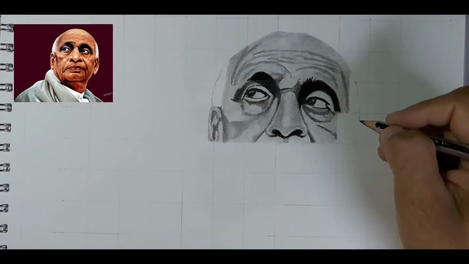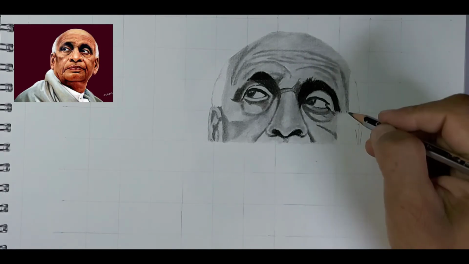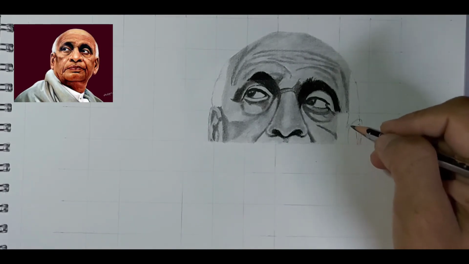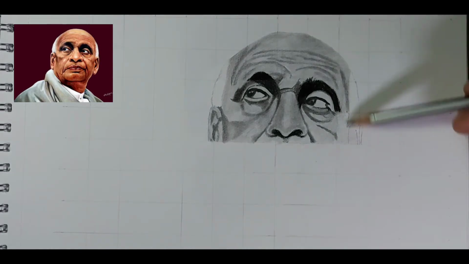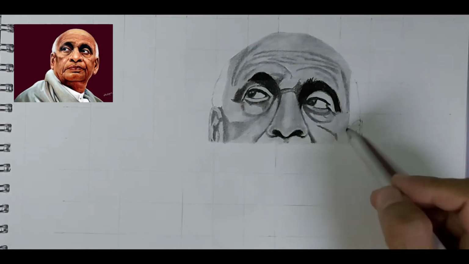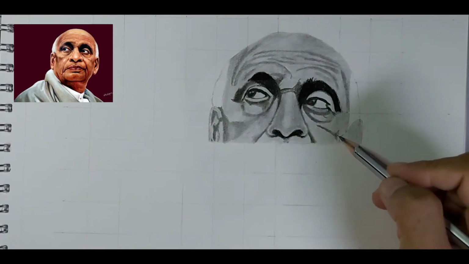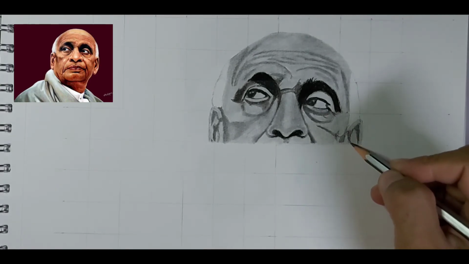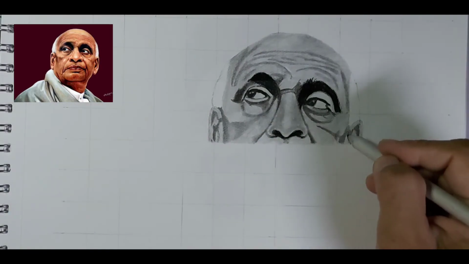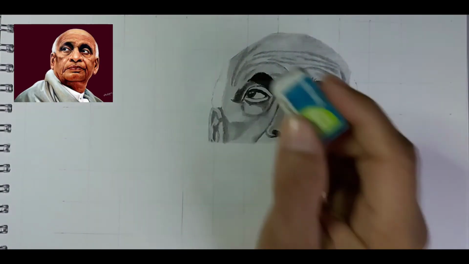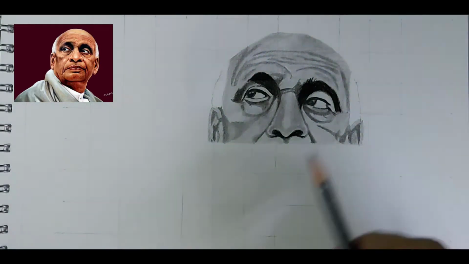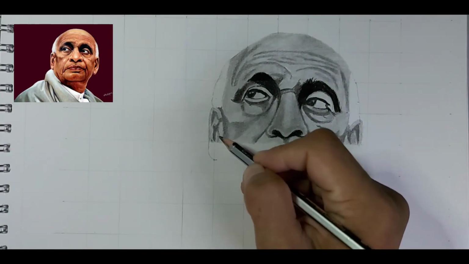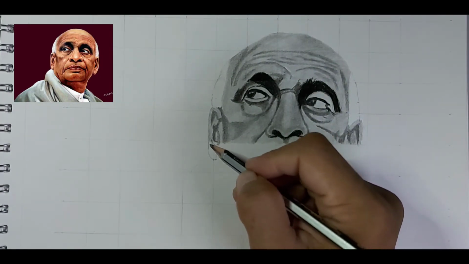I have used the grid method in every possible drawing. I never go for directly sketching. As you can see, the darker portions are below his nose, not above, or any other portions, but below his nose. So I've just used charcoal pencils for outlining them.